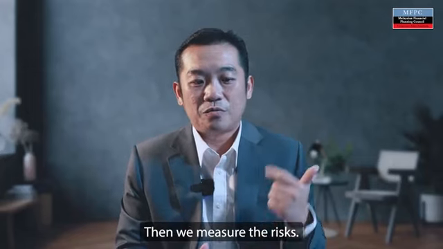So, which is why after identifying the risk, we need to measure the risk. After we measure, then we have to do evaluation. Evaluation involves determining the significance of the risk and its potential impact on clients' financial positions.